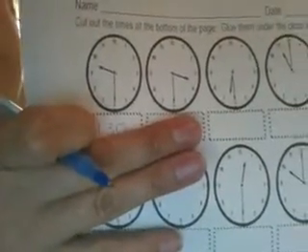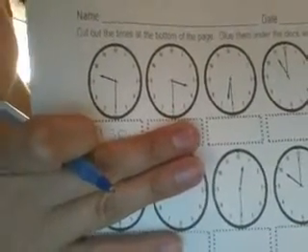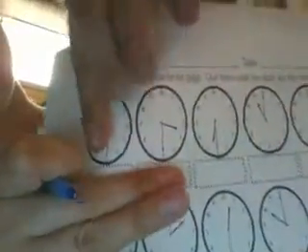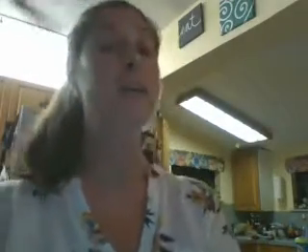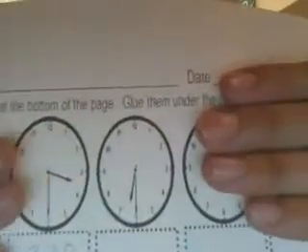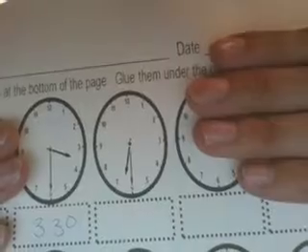Can you guys tell me what time that is? Okay, I'll wait. Make sure you write it on the whiteboard, and when you're ready, hold it up. Excellent job, you guys. 3:30. So the next one, can you guys see that?